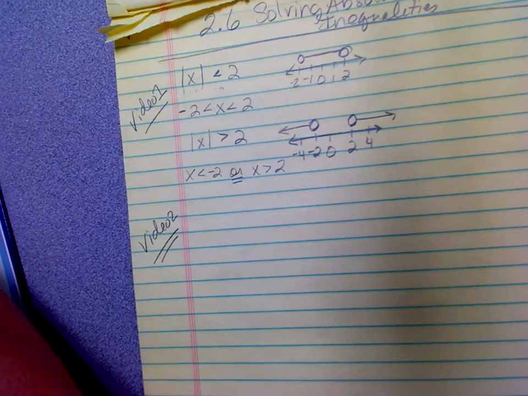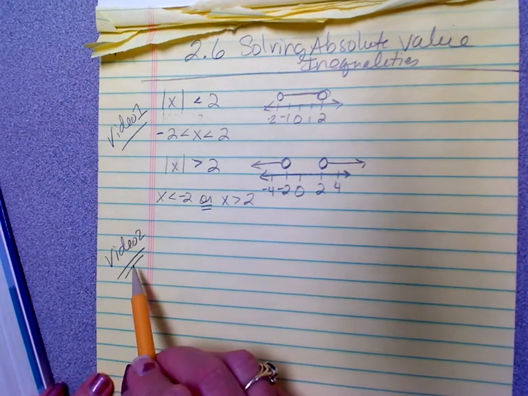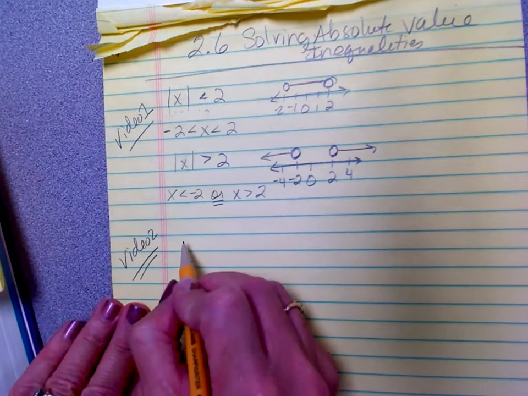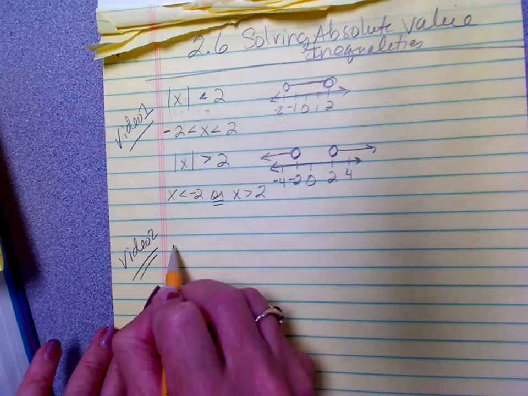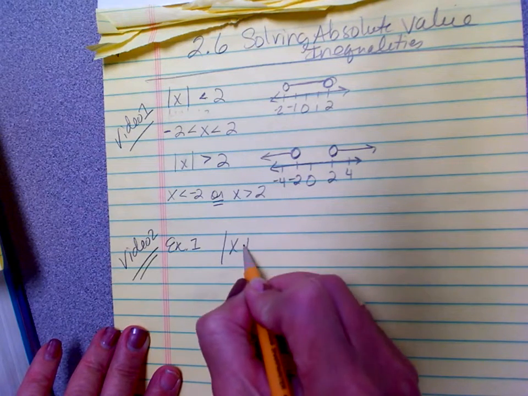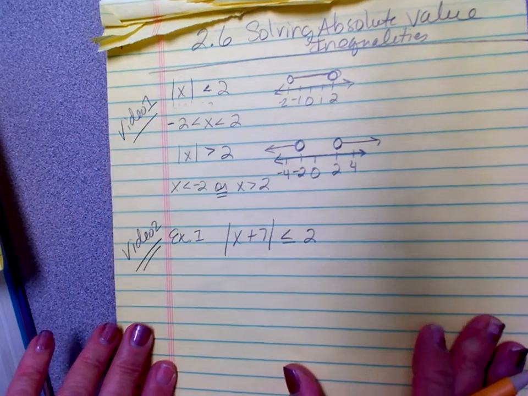All right, this is the second video of Solving Absolute Value Inequalities. So video 2, and we're going to write this problem down. This is example 1 in the book. If the absolute value of x plus 7 is less than or equal to 2.